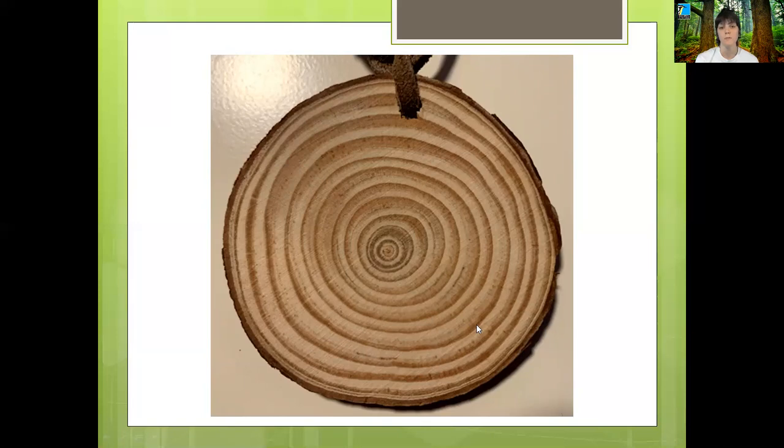So this tree grew very, very well. I don't see any fire scars. I don't see any branch die-offs. It's very even growth. Ooh, over here it got a little skinny. Maybe not so much water, maybe not so much sunlight this year. But other than that, this tree grew very, very well.